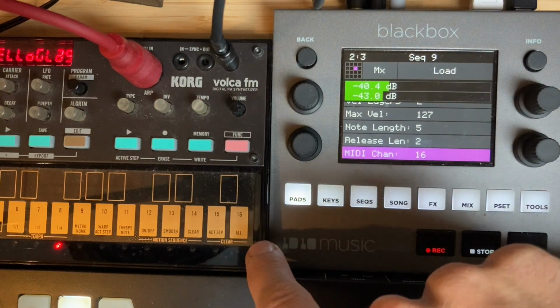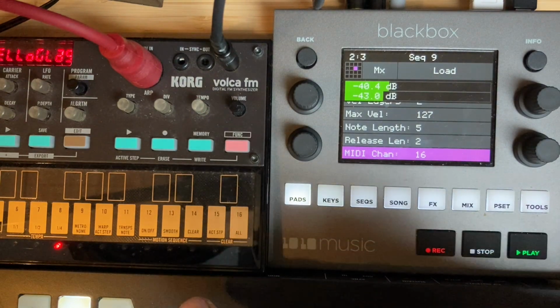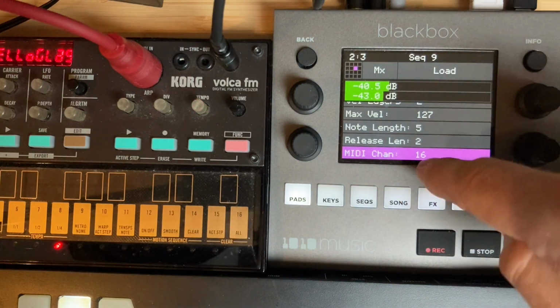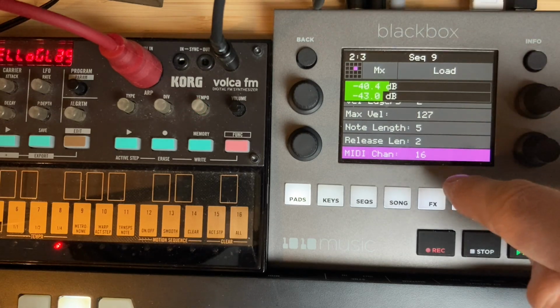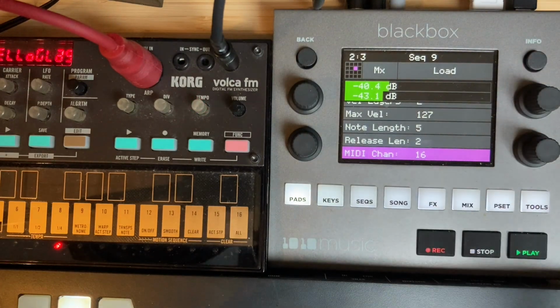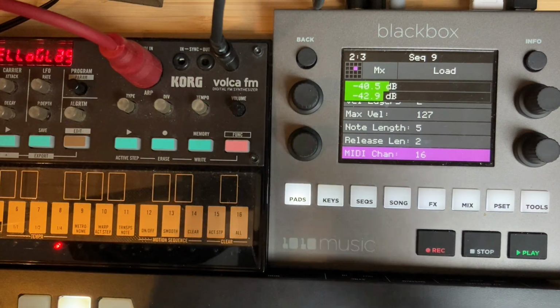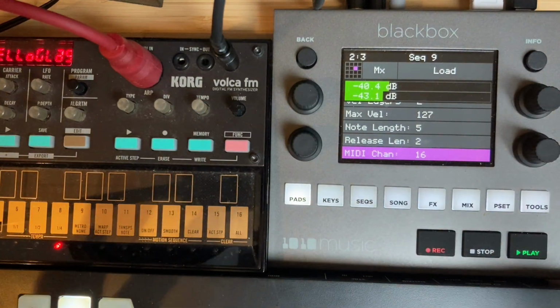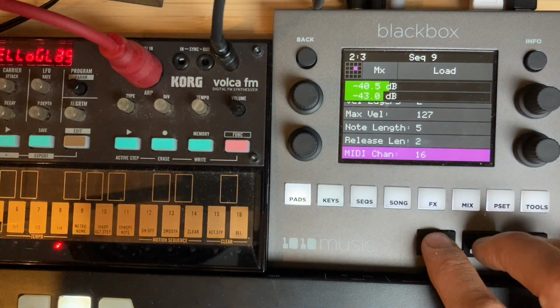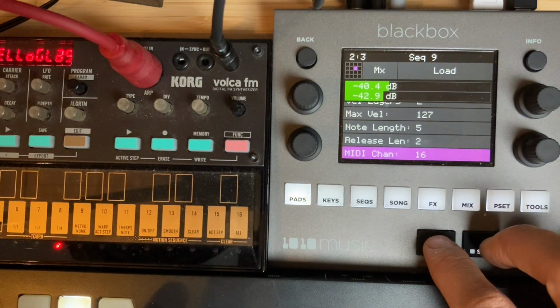So I set my Volca FM to MIDI channel 16, and I set my multi-sampling to MIDI channel 16. So when I press record, it will send out exactly those notes that you want to happen. I don't have to think about this. So let's just start and see what happens, okay? Here we go.